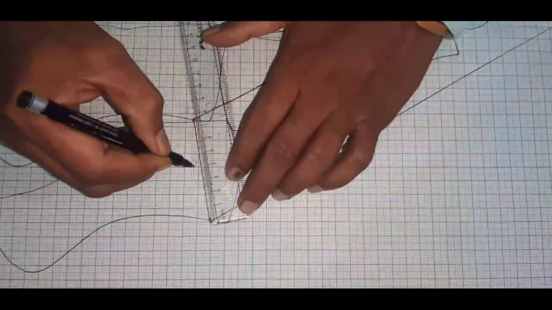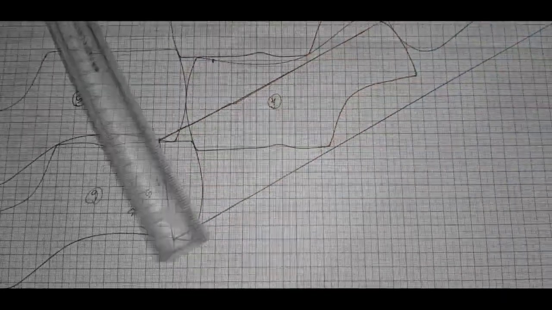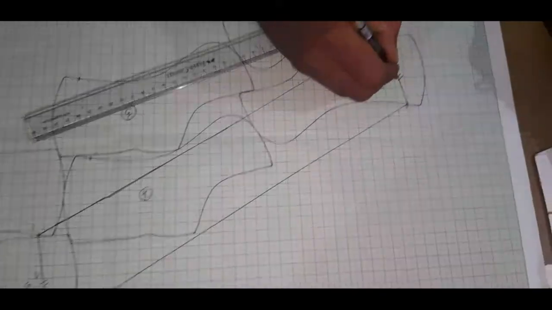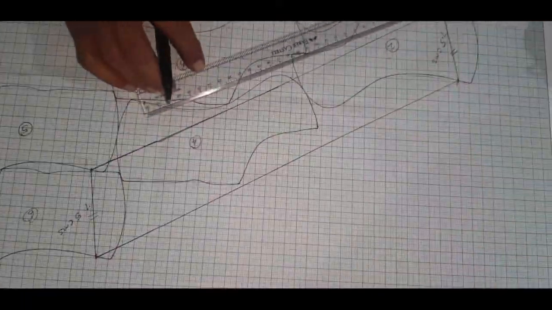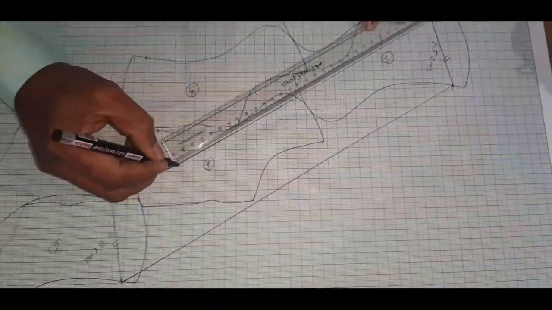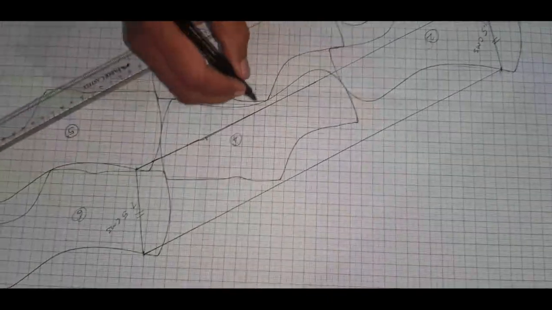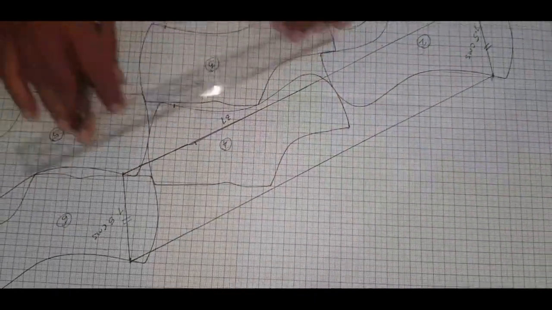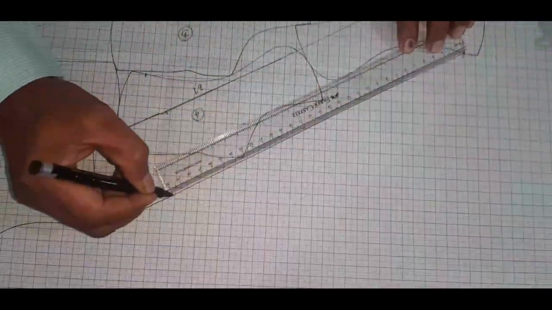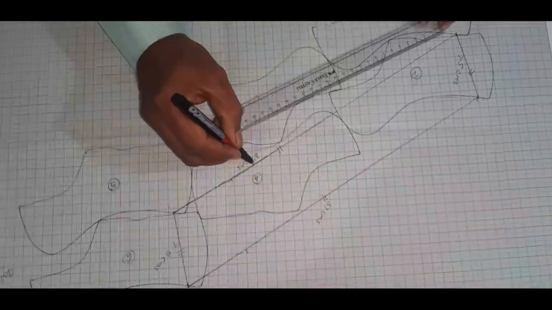Is coming 7.5 centimeters. Next you check these sides. See, both sides are equal. Now I am checking this side. 37. This side is 37. Now the opposite sides are equal.